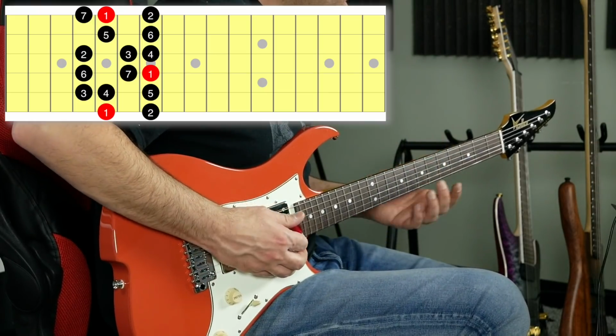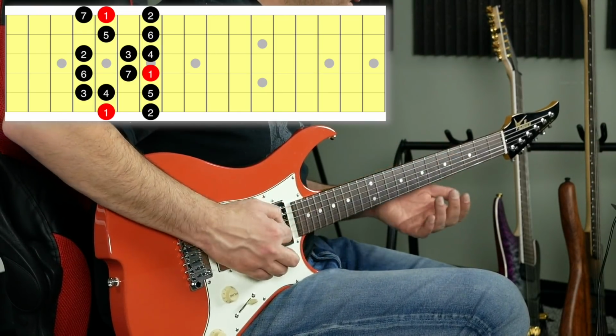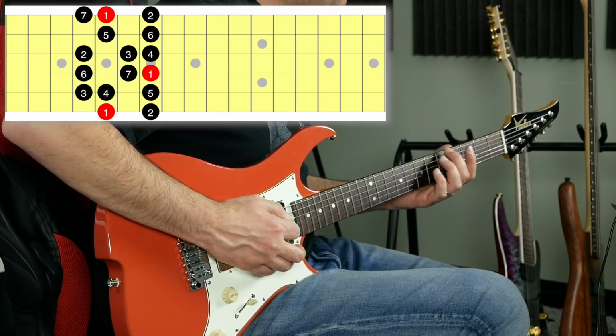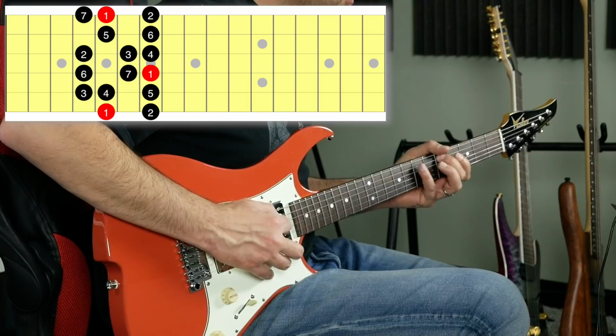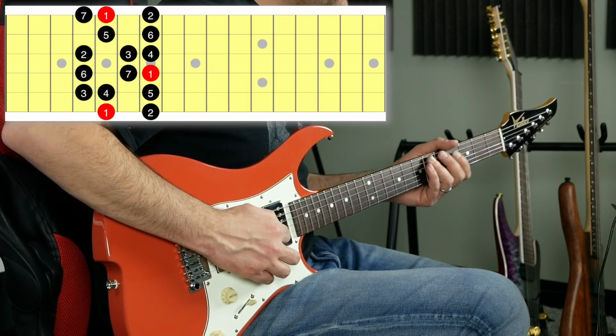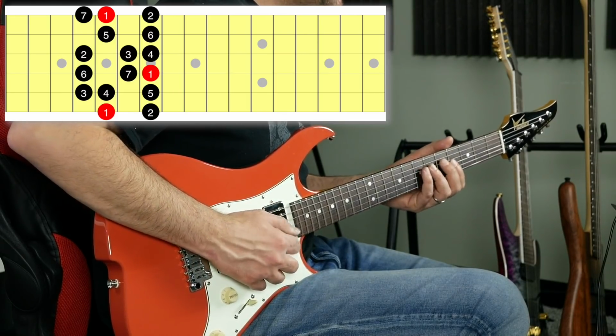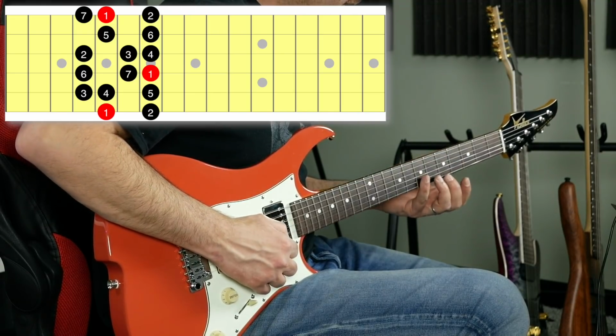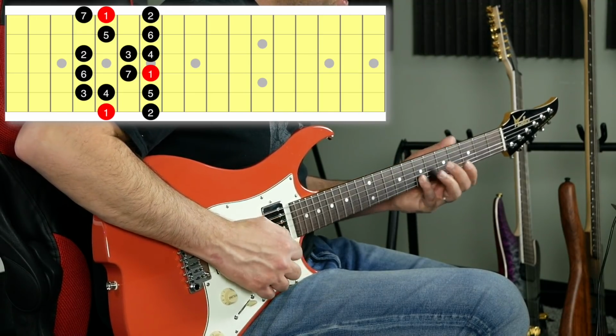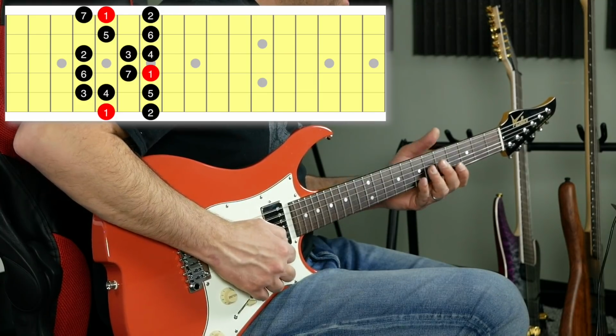But here it is. I'm going to start on the low E string. Make sure that you memorize this. We've got two notes here, frets 5, 7. On the next string, we have 4, 5, 7. On the next one, 4, 6, 7. Next one, 4, 6, 7 again. And then on the second string, we have frets 5, 7. And on the first string, 4, 5, 7.